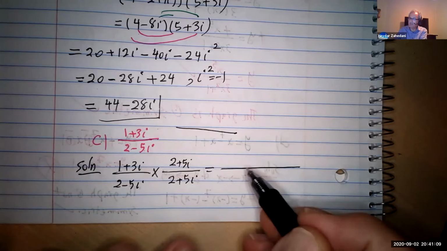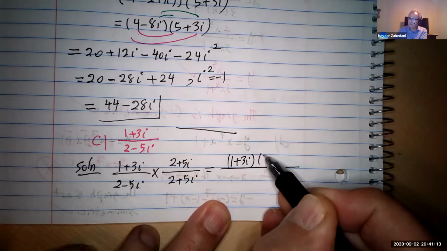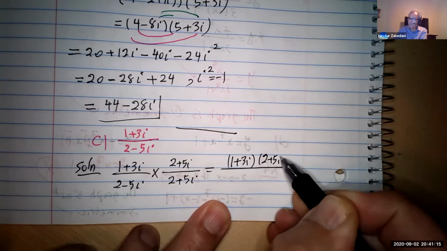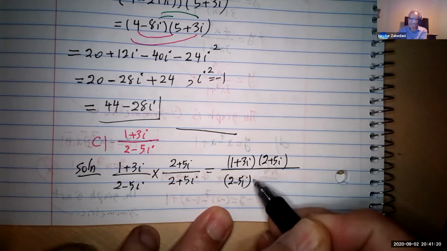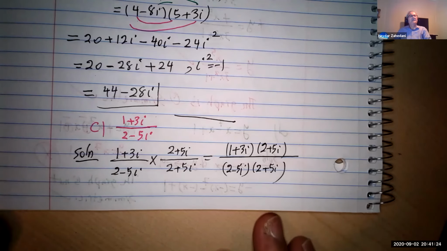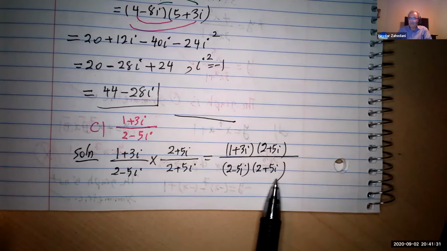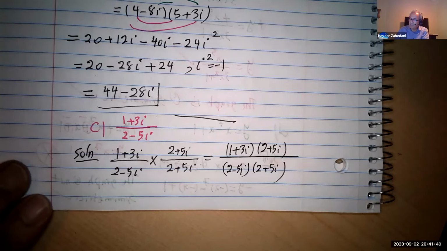I rewrite it so that you can see it and do it right away. The top is (1 + 3i) times (2 + 5i), and the bottom is (2 − 5i) times (2 + 5i). We are going to use the FOIL method. The top one you FOIL, and the bottom one is a special product. You can use FOIL if you like: (a − b)(a + b) is a squared minus b squared.